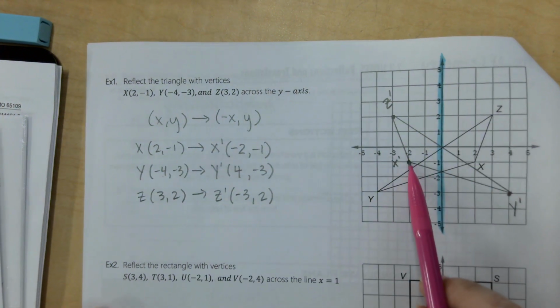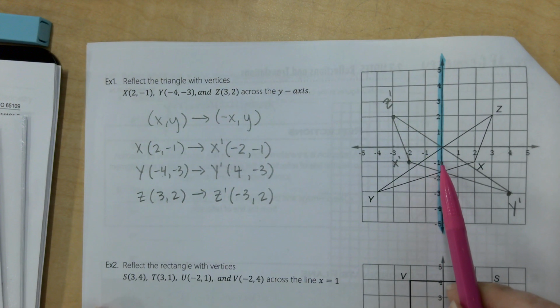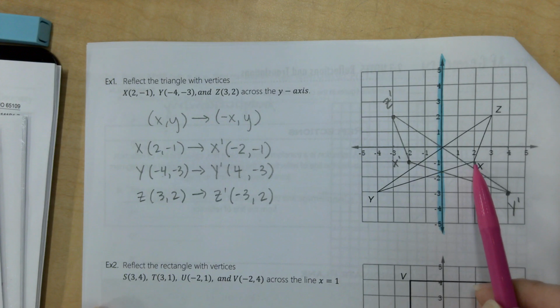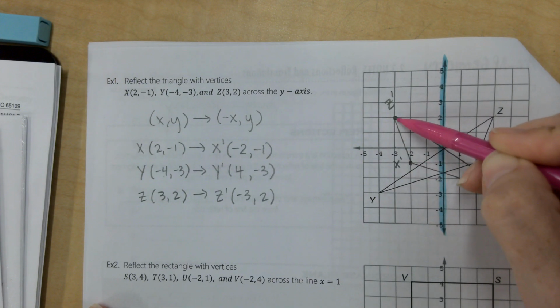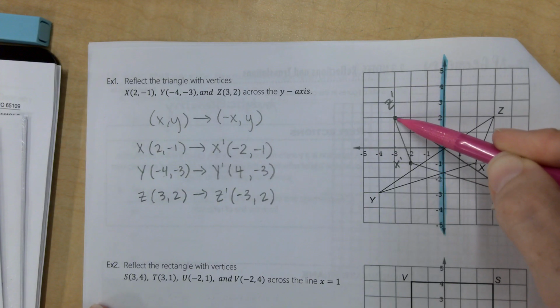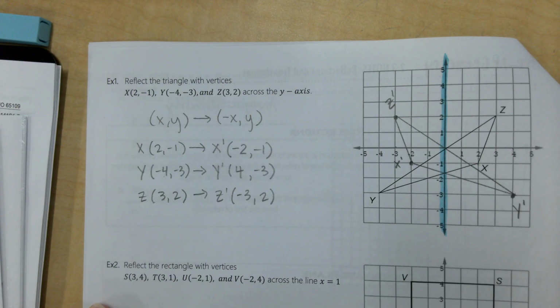Okay, and I can check. X prime is 2 away from the line of reflection, and x is also 2 away on the opposite side. I can also check. From x to z, I would have to go up 3 and over 1. Is that the same thing? Up 3 and over 1? Yeah. If I folded it, would it fold onto the pre-image?